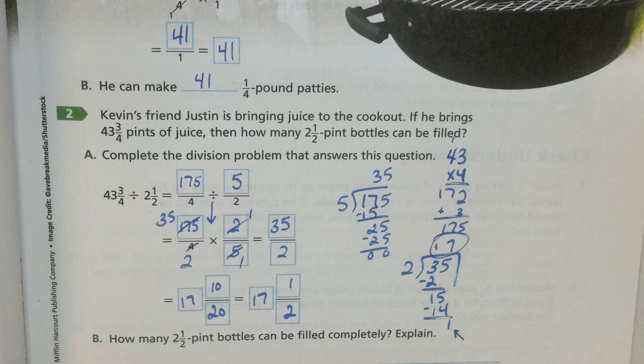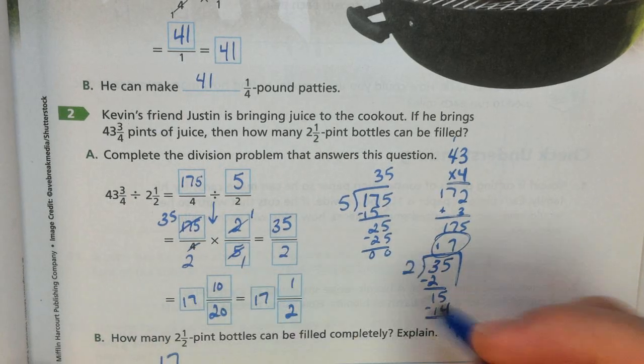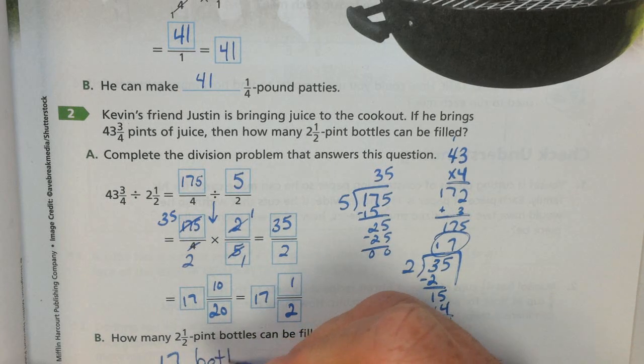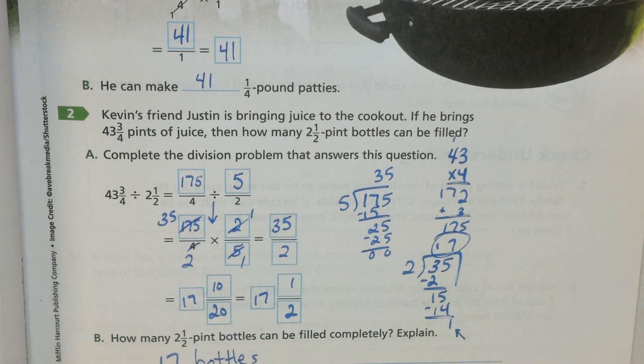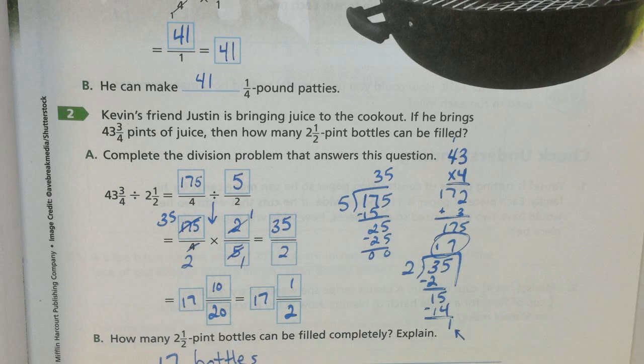Okay. So the question is, how many 2.5 pint bottles can be filled completely? Well, 17 of the bottles can be filled completely. And then we would have half left over. So that's not a full bottle, so we don't count that. So we only count the 17 bottles that are full.